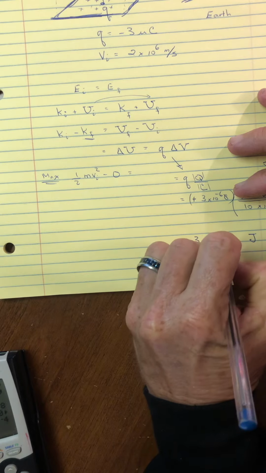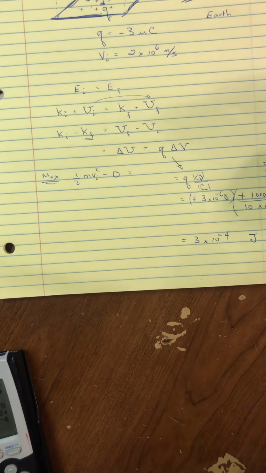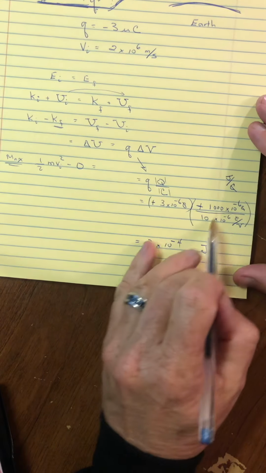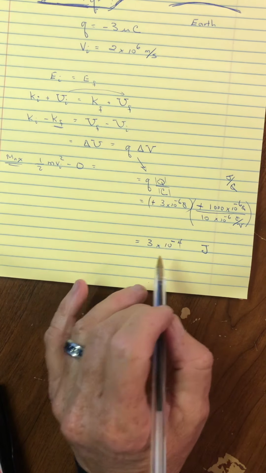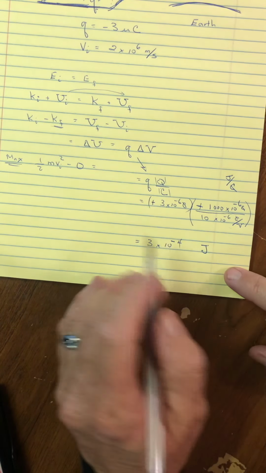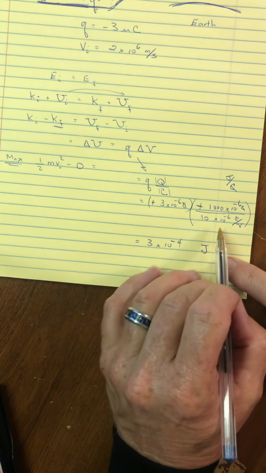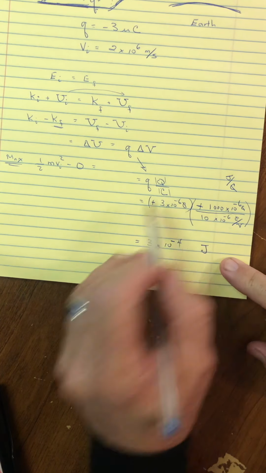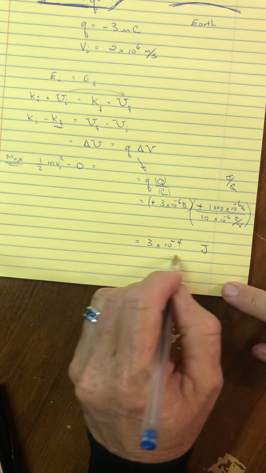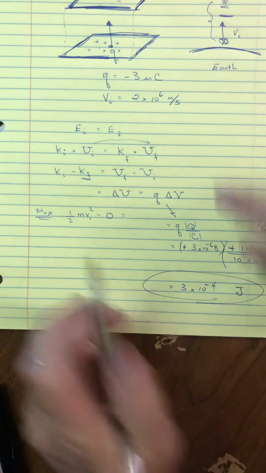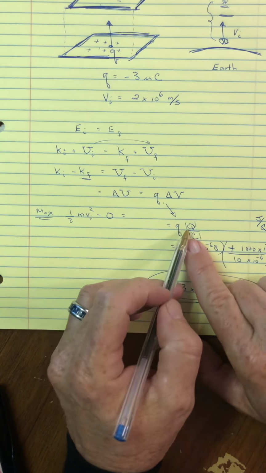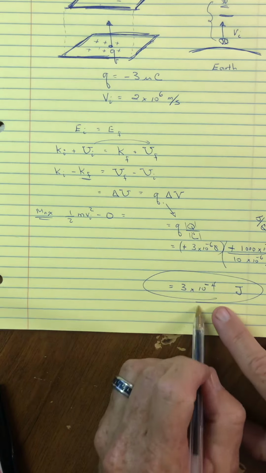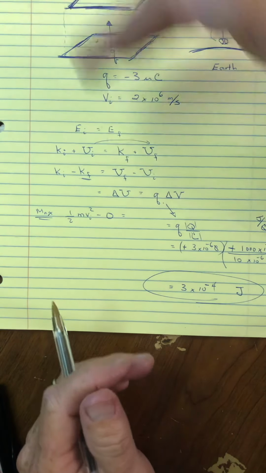So 3 times 10 to the minus 4. Oh yeah, these are all powers of 10. I guess I didn't need a calculator for that. But that would be the... is that right? Yeah, okay. That would be how much energy it's going to need to go from here to here. That's, like I said, chapter 25 together with chapter 26. How much energy does it take to get up there?